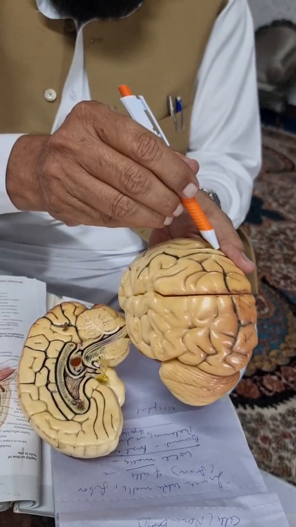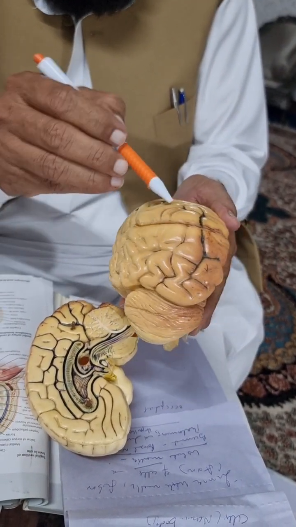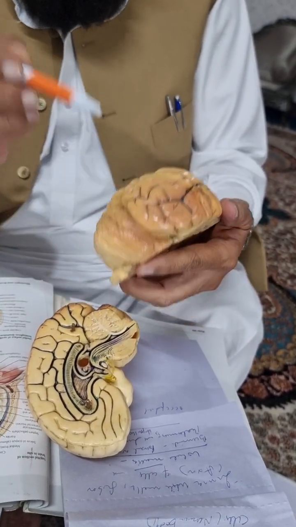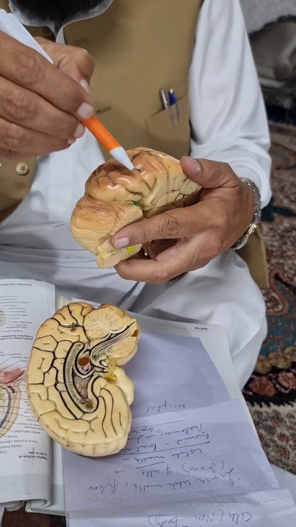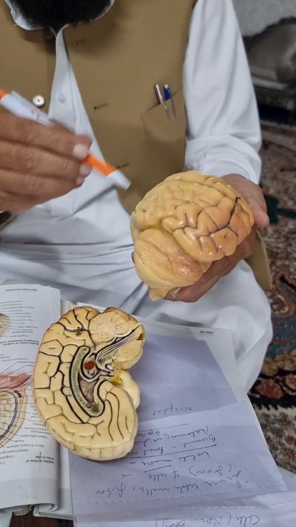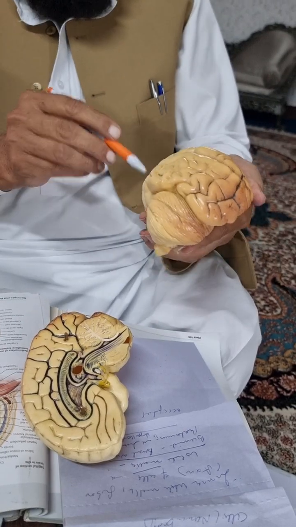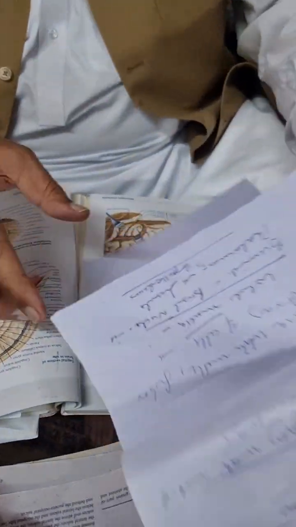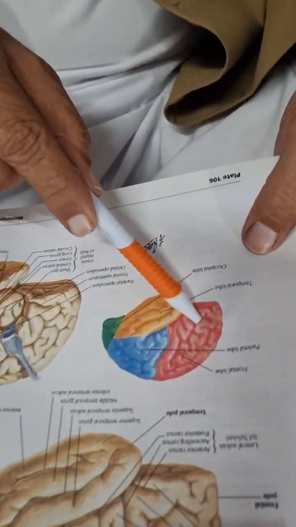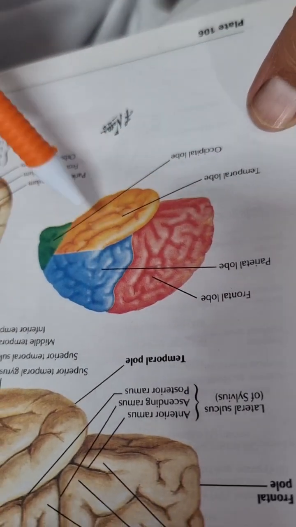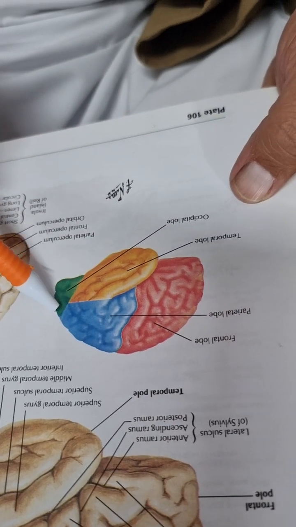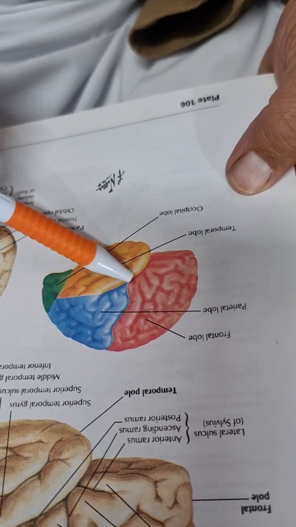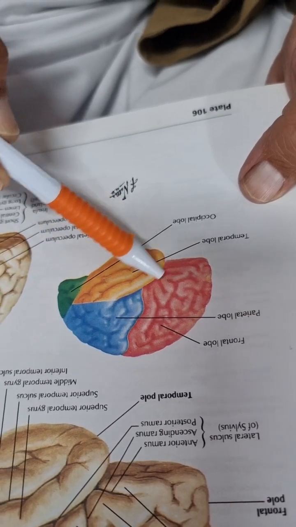The frontal is bounded by the central sulcus and the lateral. The parietal is bounded by the central, the parieto-occipital, and the lateral, while the occipital lobe is bounded anteriorly by the parieto-occipital sulcus, and below that is the temporal lobe. You can see it also over here, please. Look, this is the frontal lobe, this is the parietal lobe, this is the temporal lobe, and this is the occipital lobe. Over here is the parieto-occipital sulcus, over here is the central sulcus, and this is the lateral sulcus.